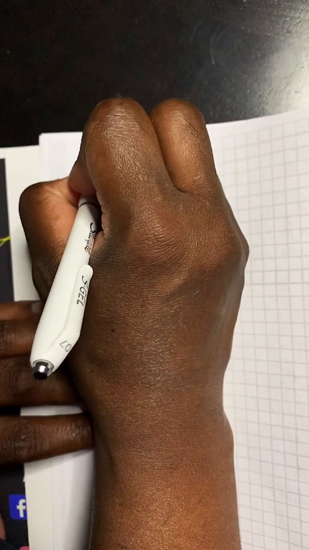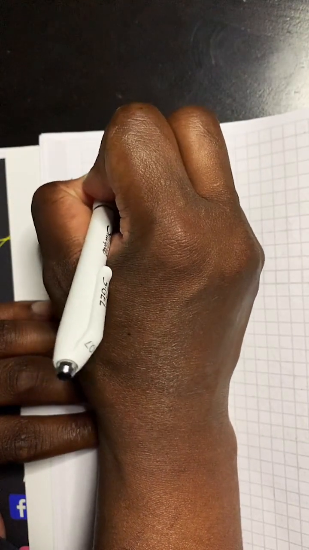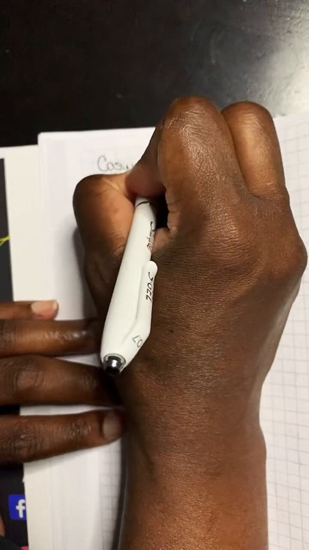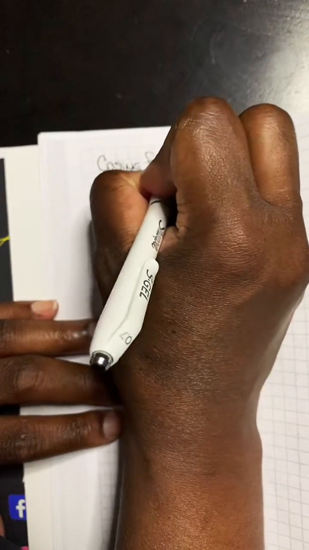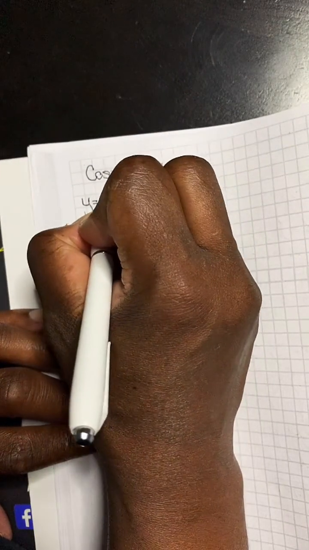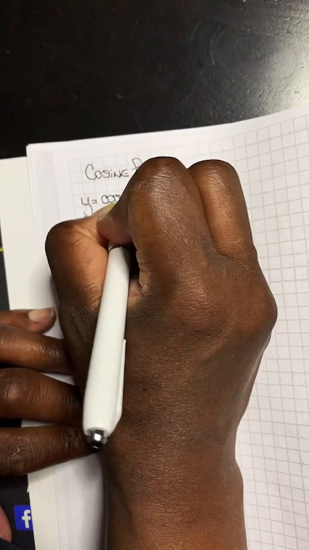So if we're looking at the cosine function, this is when we're dealing with the equation y equals the cosine of x.